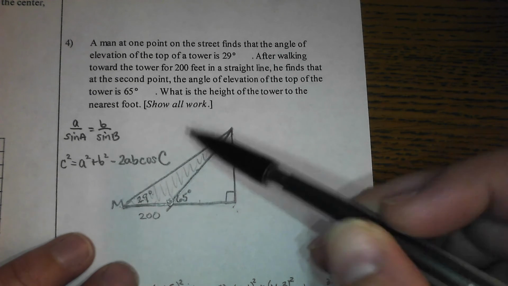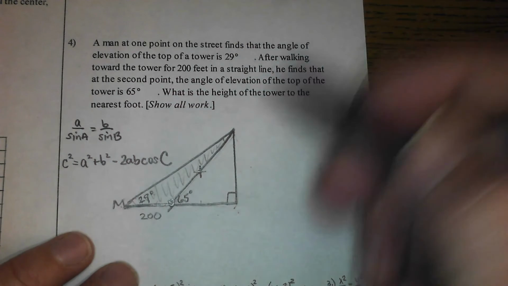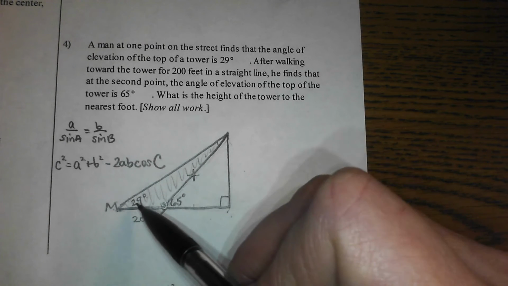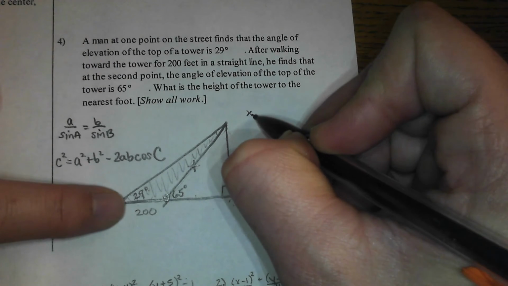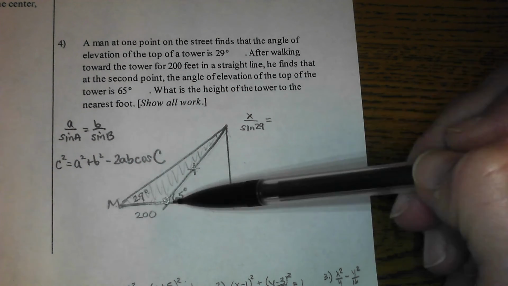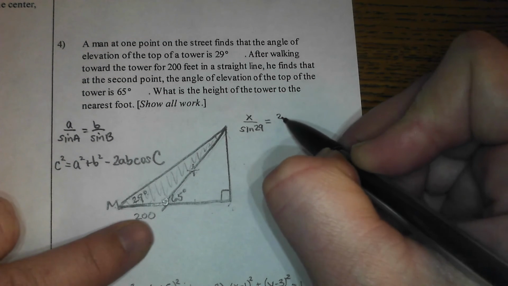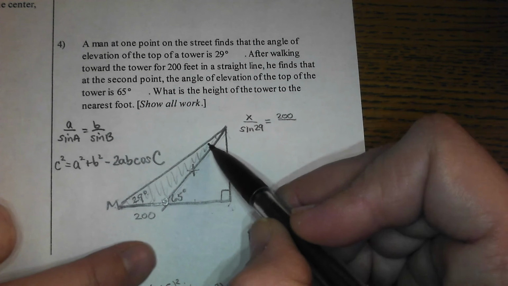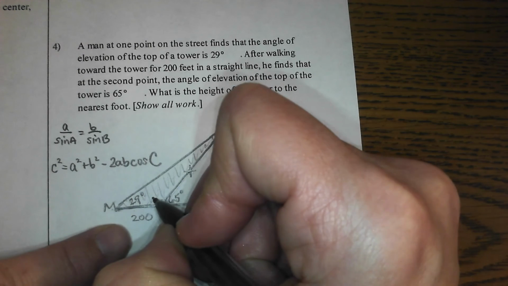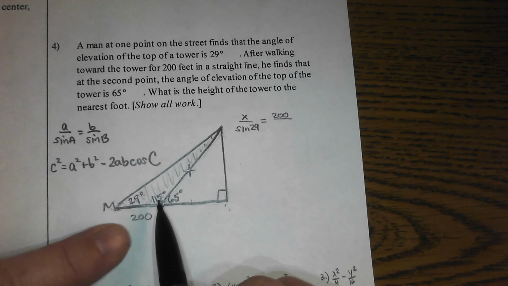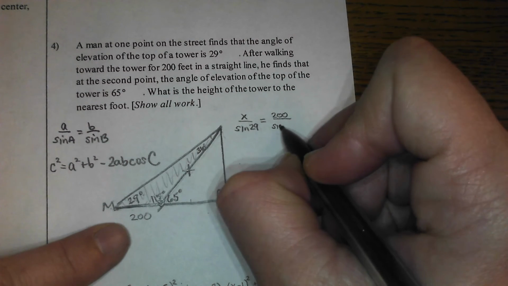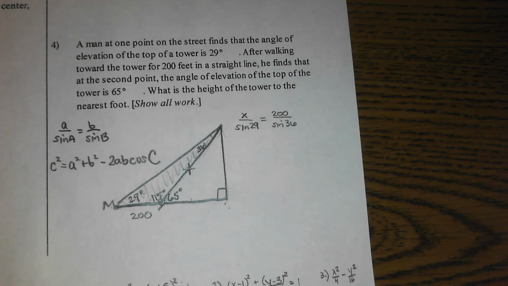We essentially want to find this x using the sliver of a triangle over to the left. So we're looking for x, and we have its opposite angle. So it would be x over sine 29 equals, and the only other side we have is the 200 over, what is the angle across from the 200? Right, we don't have it yet, but we can figure it out, yes? Because 65 and 115, is it? Have to make 180, and then 115, 29, and 36 would complete that angle. So sine of 36. So make sure your calculator is in degrees.